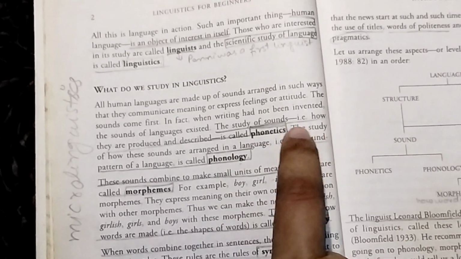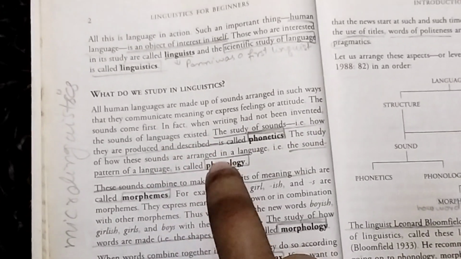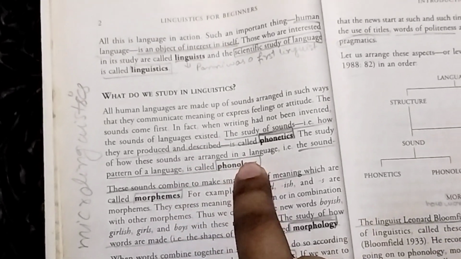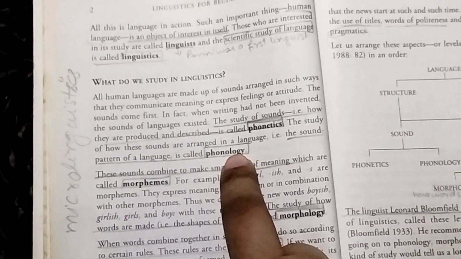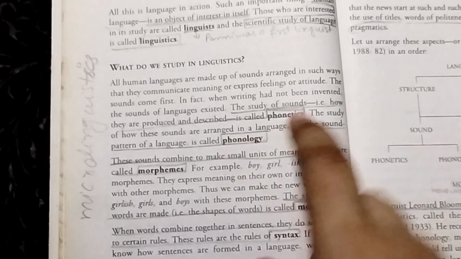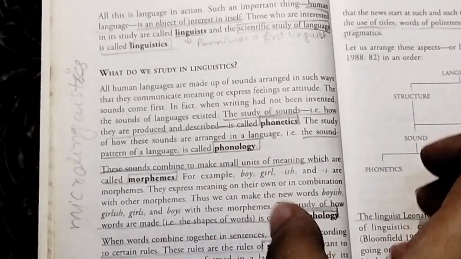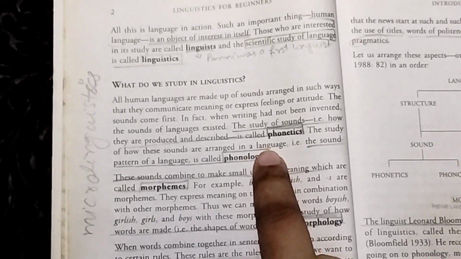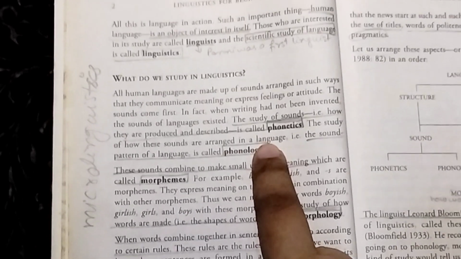The next is phonology, the study of how these sounds are arranged in a language. That is, the sound pattern of a language is called phonology. So in phonology, we study how different sounds are combined together in a language. You may notice that every language has different sound patterns.